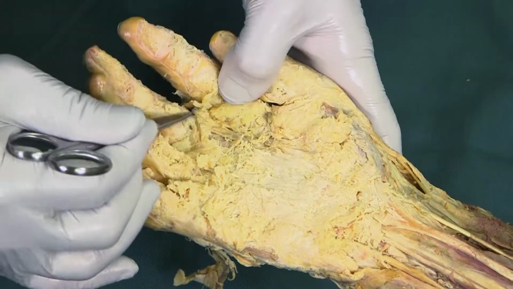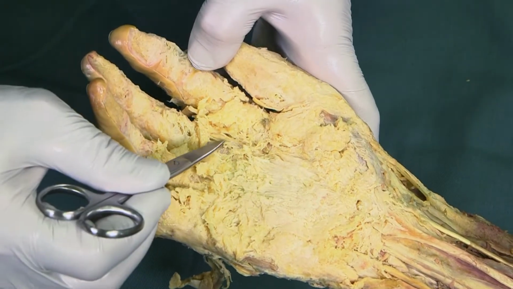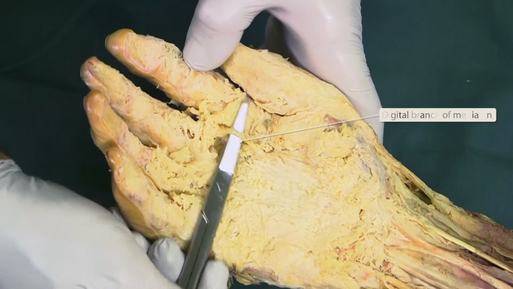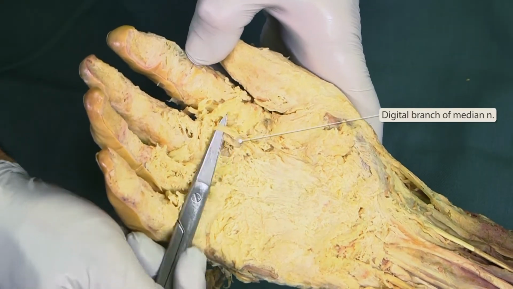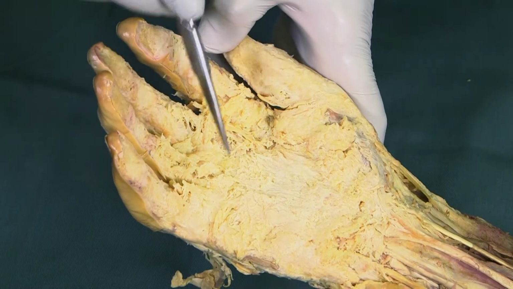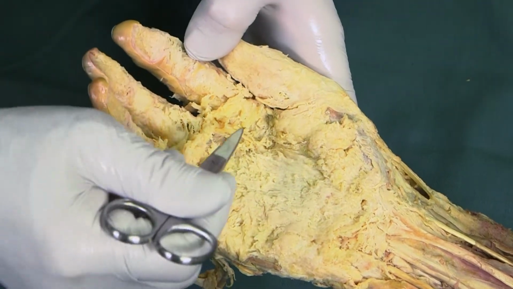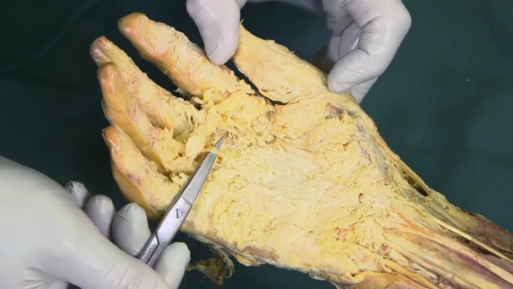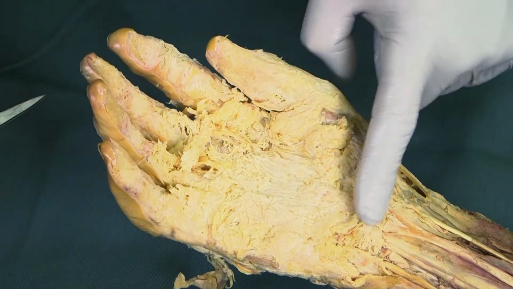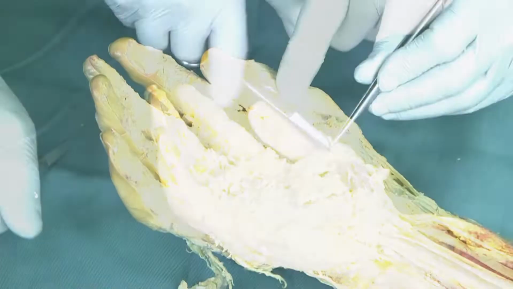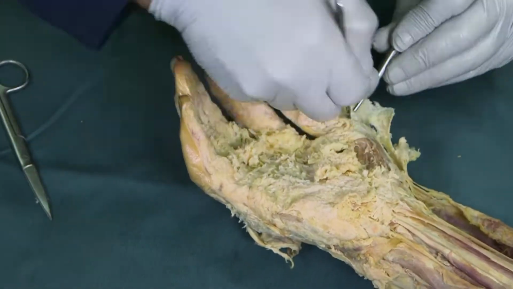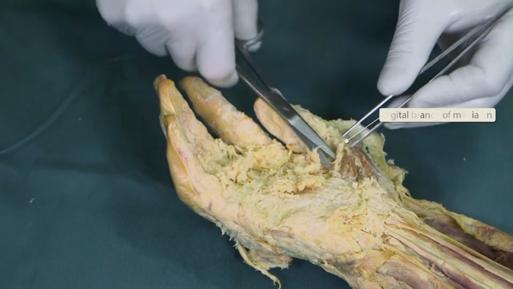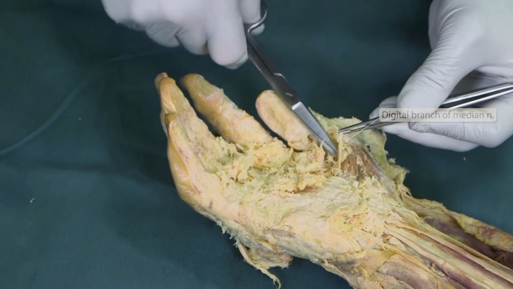And also, before I continue the dissection here, I want to show you the digital branches of the median nerve coming to the finger. This is how they are coming to the finger. So when you reflect the skin from here, it's better you watch for these nerves and not cutting these nerves, okay? So now I'm going to remove this fat as well as the palmar aponeurosis, okay? As you can see, there is a digital branch of the median nerve coming to the thumb.